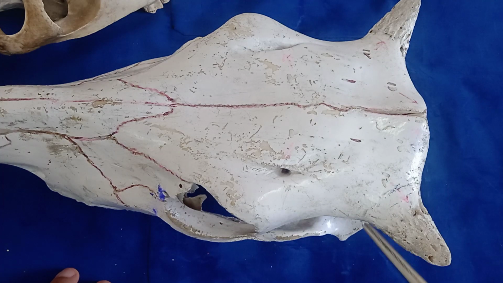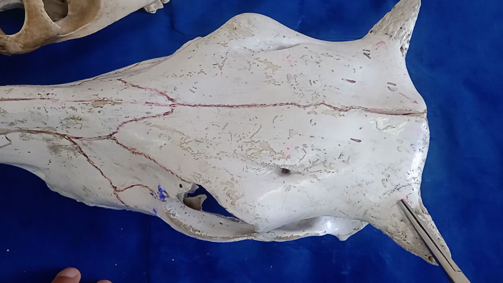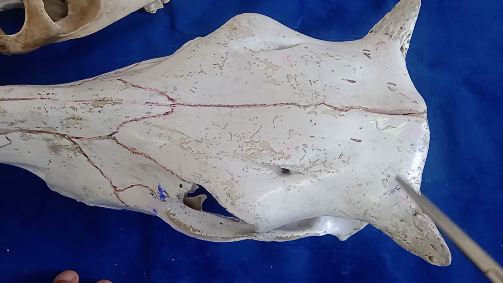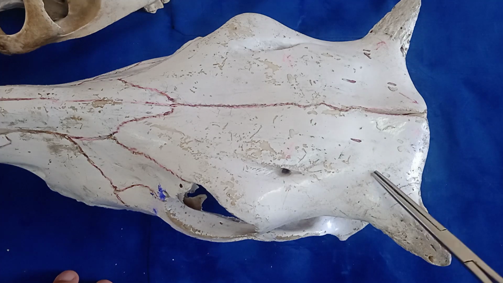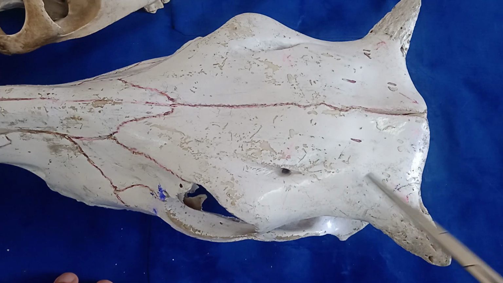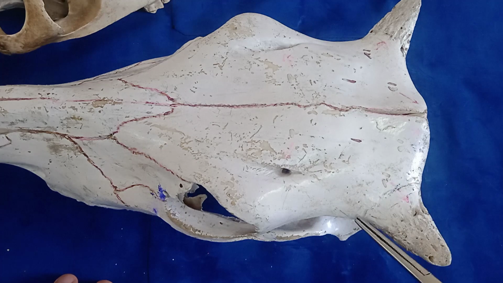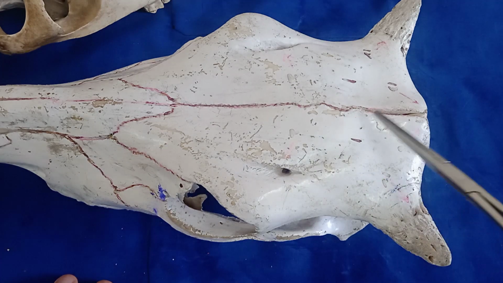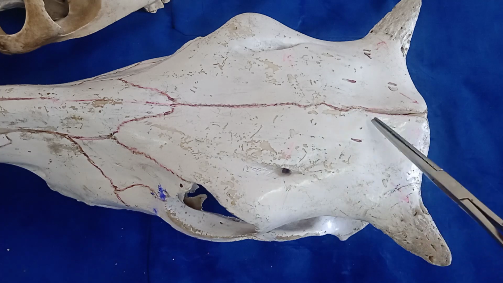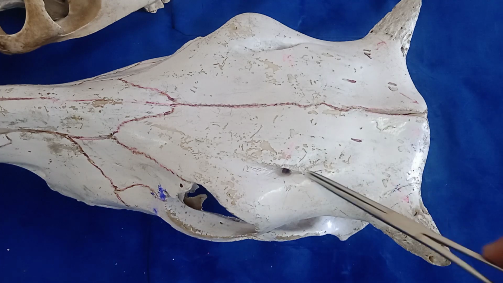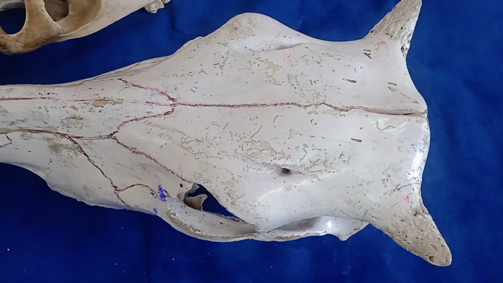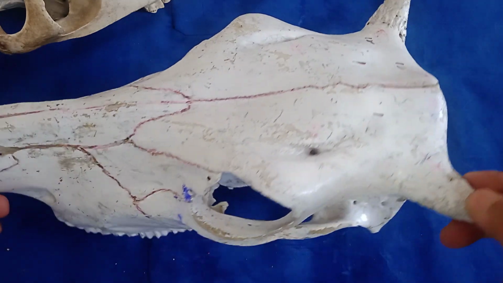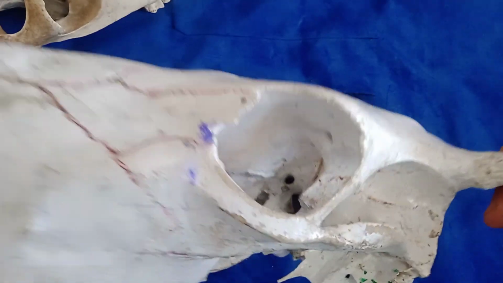So any damage to this horn core at the time of fighting between the animals, one should know that this is just near the brain, and the frontal sinus will be here also. So any fracture should not be here. That will automatically lead to infection, or any damage will automatically go towards the cranial cavity or cause some damage to the frontal sinus. So this is about the frontal part or the body. Now you come to the orbital part. So this is the orbital part.